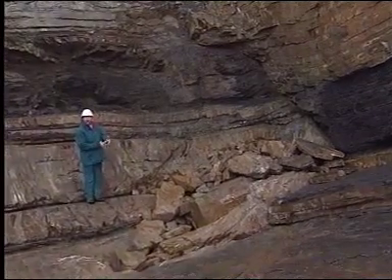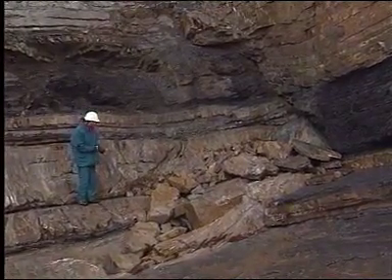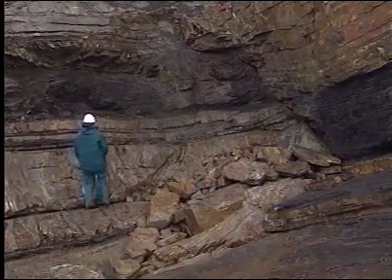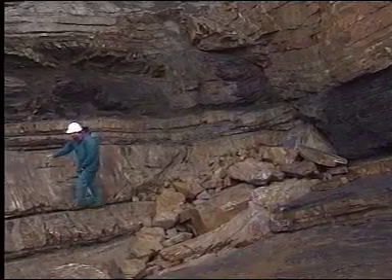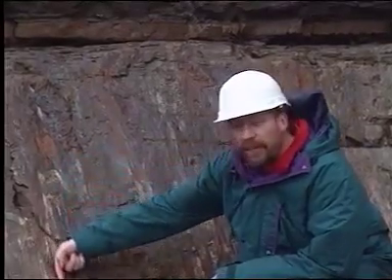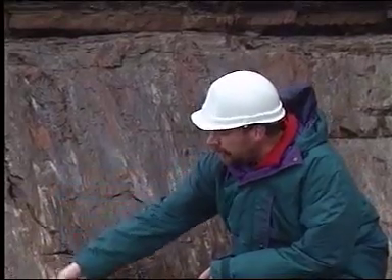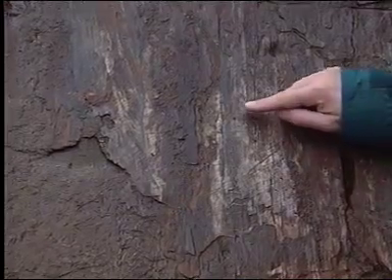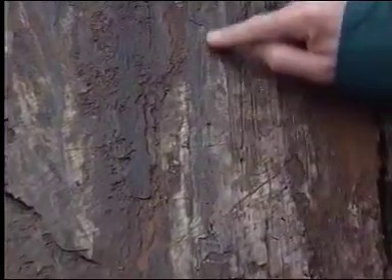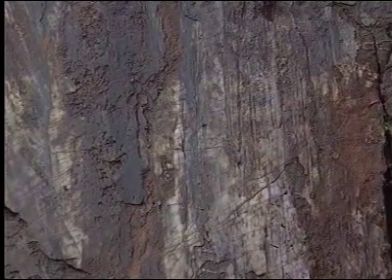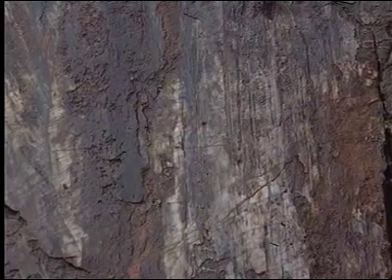Now, let's have a look at the fault plane itself, which is this very surface I started off on. Here it is, the fault plane itself, and on the fault surface there are these almost vertical lines coming down there. There's some more over here. Now, these are called slickensides, and they're an excellent bit of evidence for the way the fault moved.